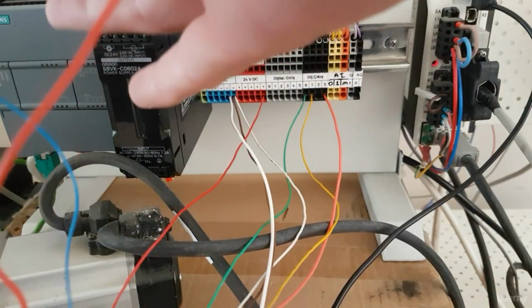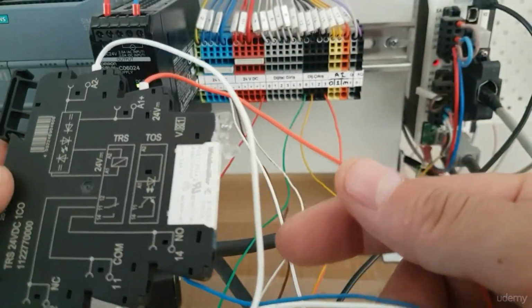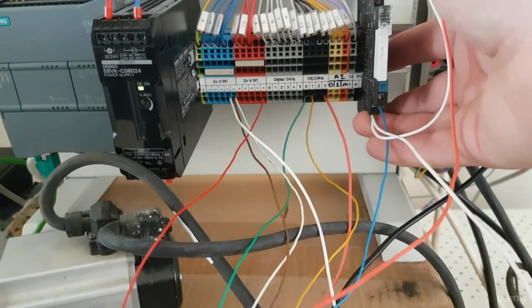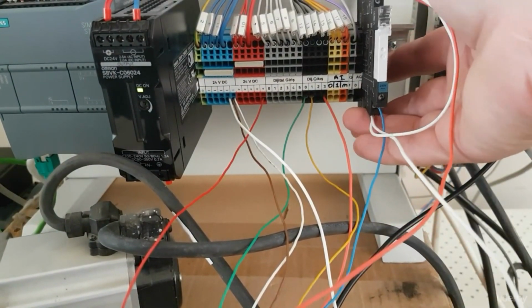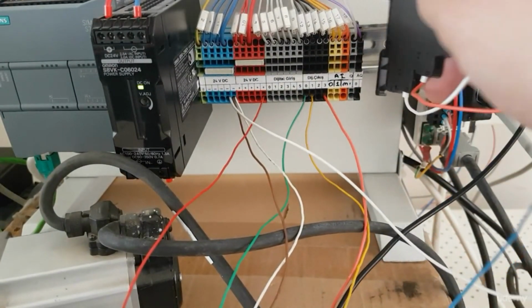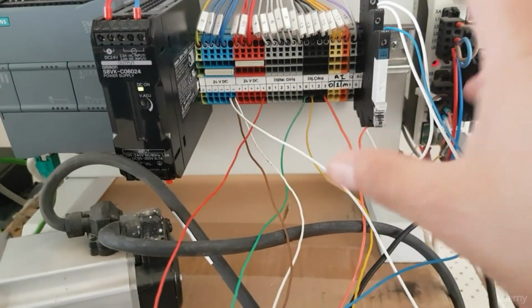Okay, here is all relay connected. I will put here. Okay.